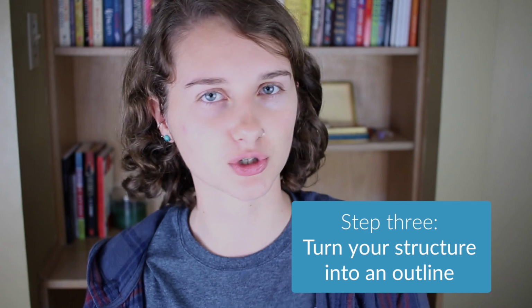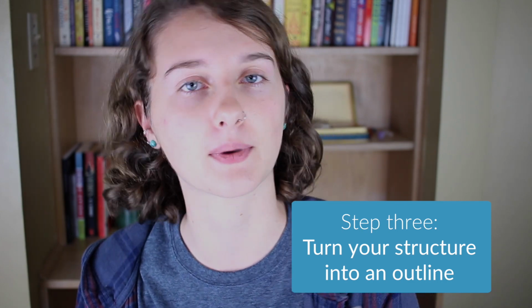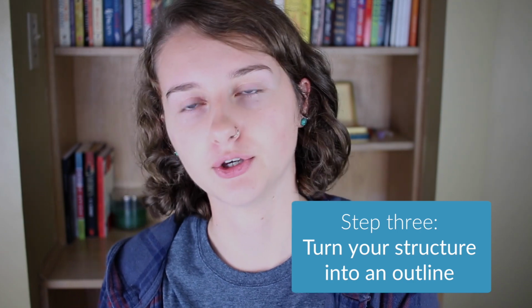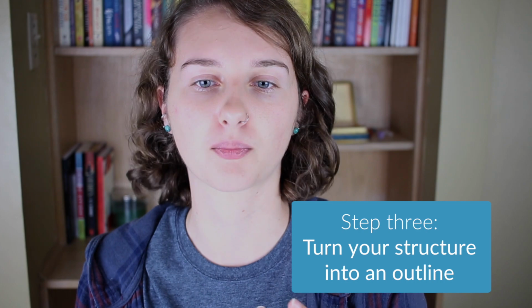When you've got everything in order, it's time to expand it into an actual outline. Now, of course, how you're going to structure your outline is going to depend on your personal preference, but I can talk a little bit about how I structure mine. So the method I use is to then take this list of plot points. Most of those plot points will be a single scene or a couple scenes grouped together, and then I just start fleshing everything out.